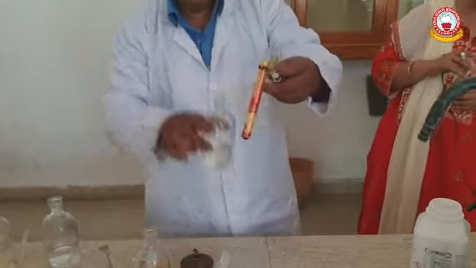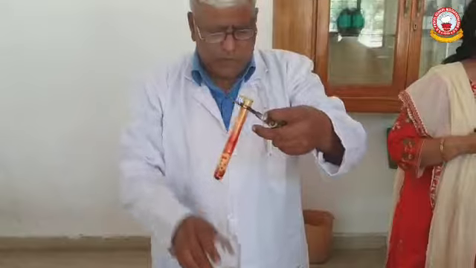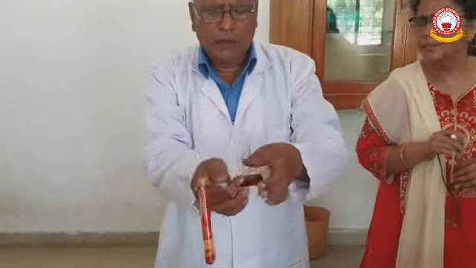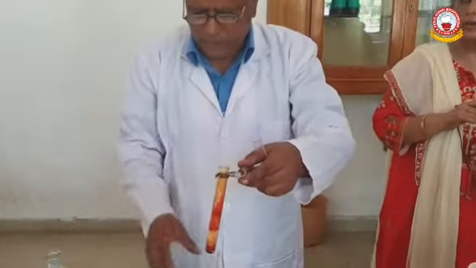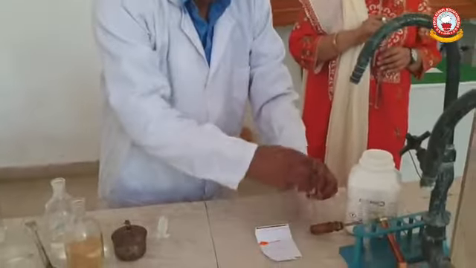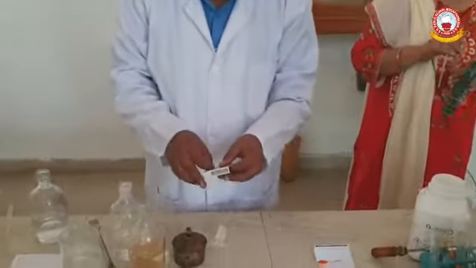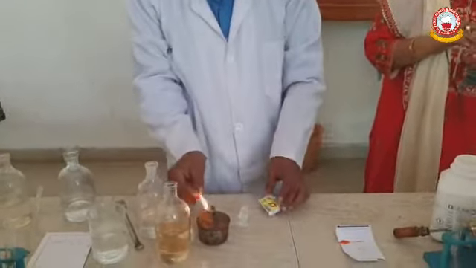Now we will keep another test tube ready which contains NaOH solution, and these vapors are allowed to pass through NaOH solution.